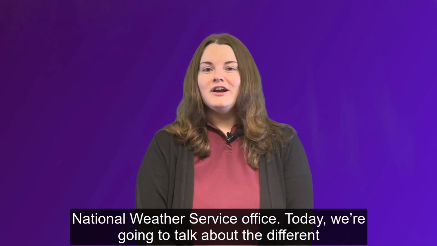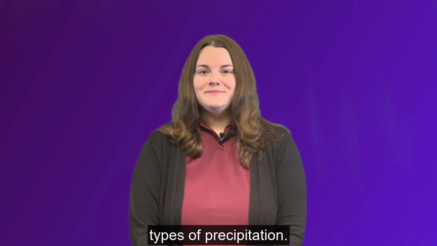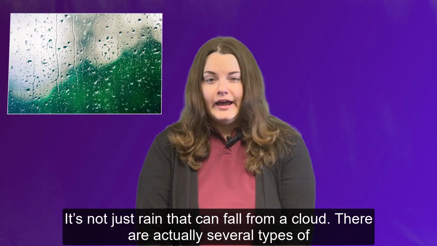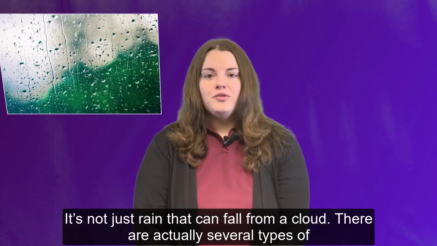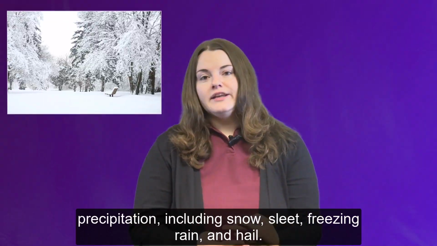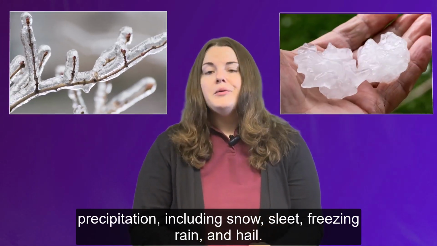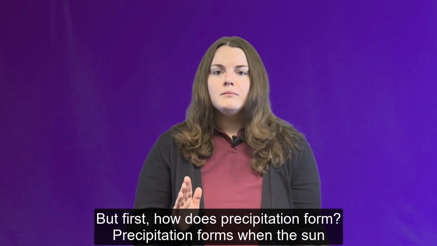Today, we're going to be talking about the different types of precipitation. It's not just rain that can fall from a cloud. There are actually several types of precipitation, including snow, sleet, freezing rain, and hail. But first, how does precipitation form?